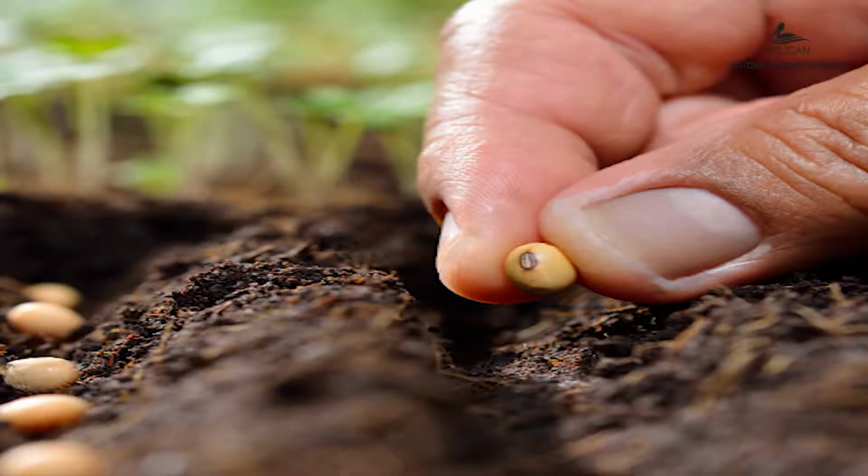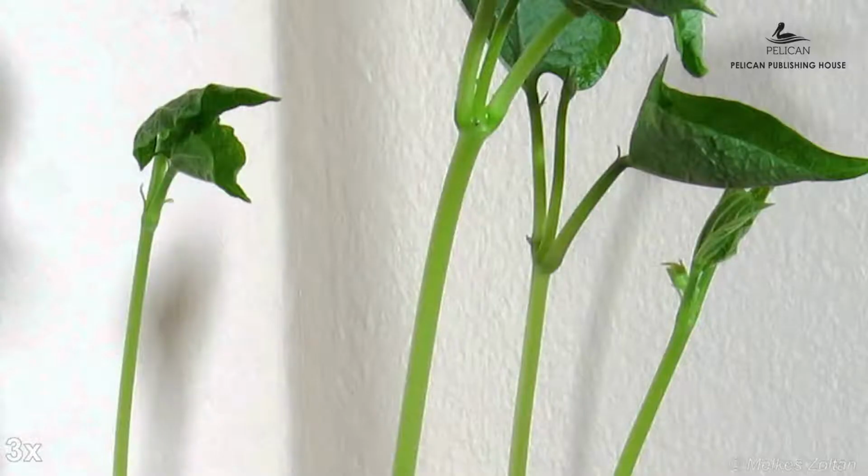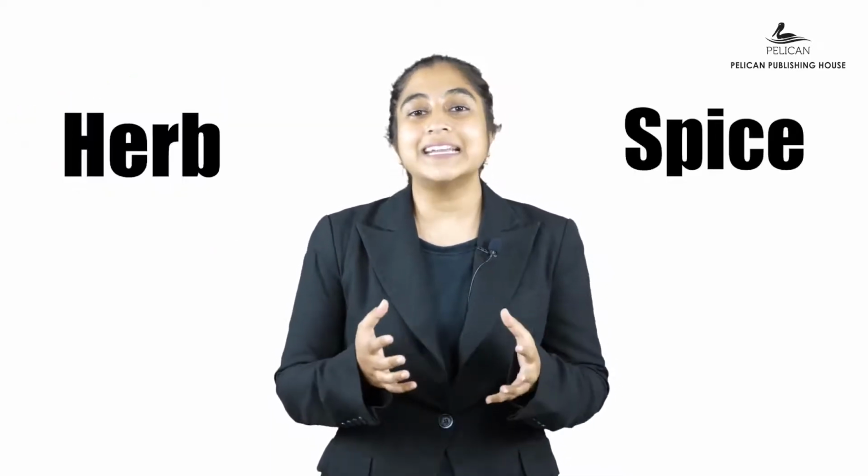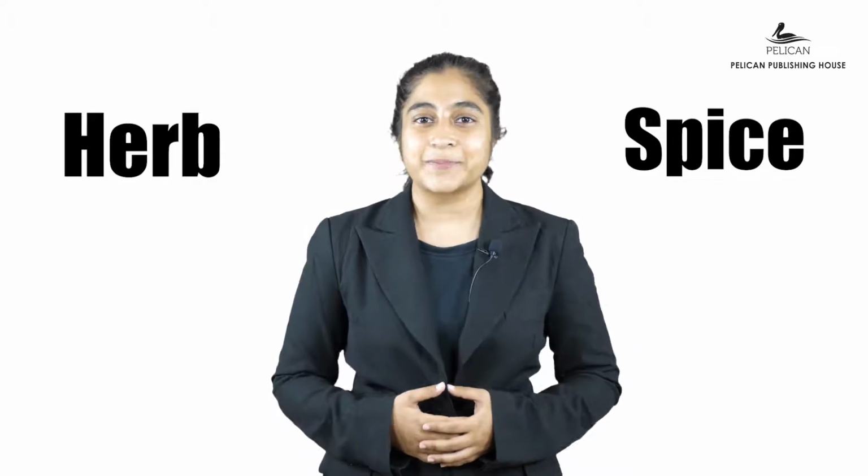Here's a science top-up for you. A herb comes from the leaf of a plant and a spice from the seed, berry, stem, root, bark or a bulb. So, the same plant can be used as both a herb and a spice. For example, the fenugreek leaf can be used as a herb and its seed as a spice.